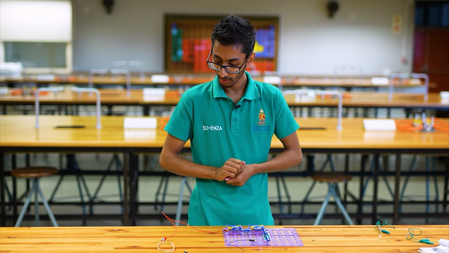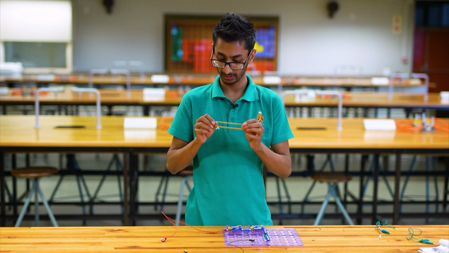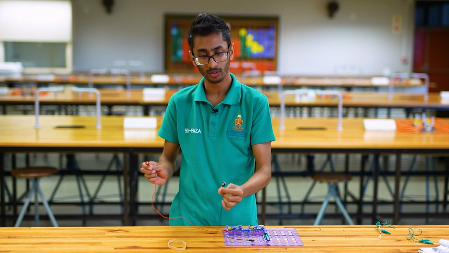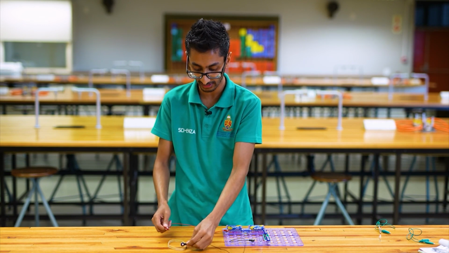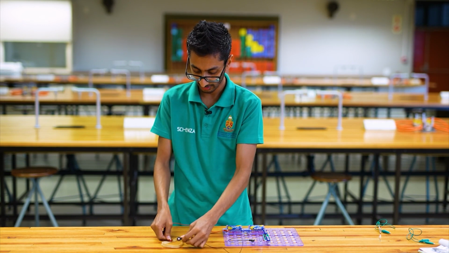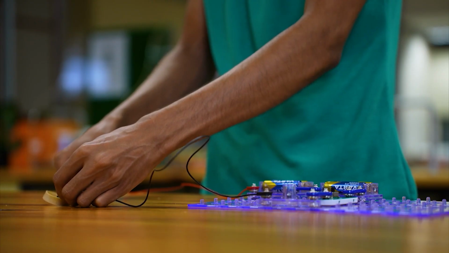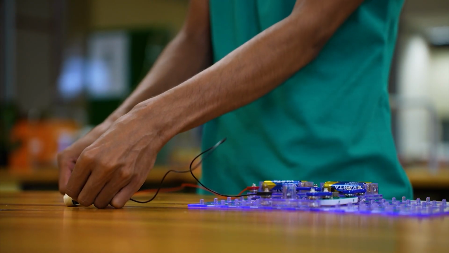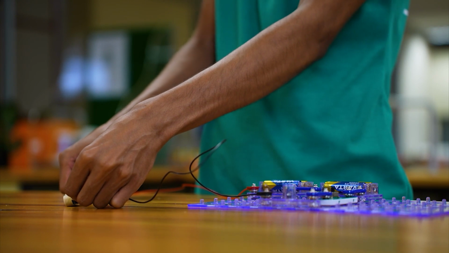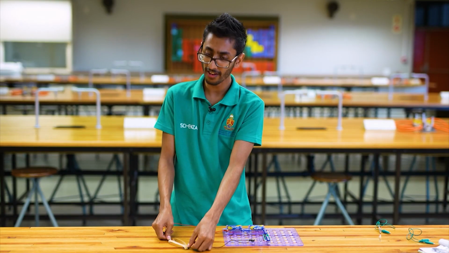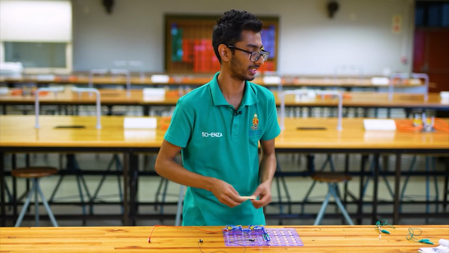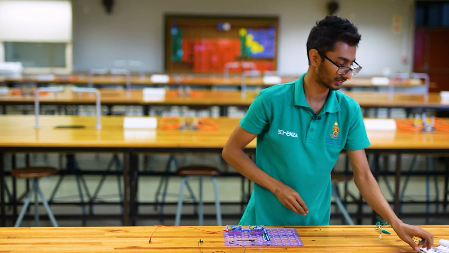Alright, so here we have our first material, it's our rubber band. We will be testing by contacting the two terminals to see if the electricity can flow through it. Alright, they are under contact. The switch is on, but we don't have any electrical flow. Therefore, this is a good insulator. Right, we'll put our good insulators on one side.